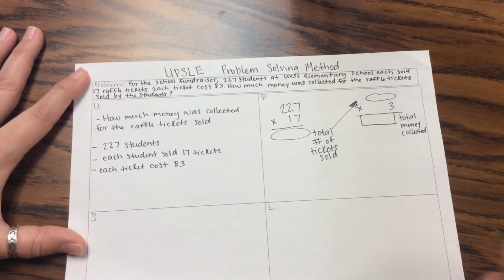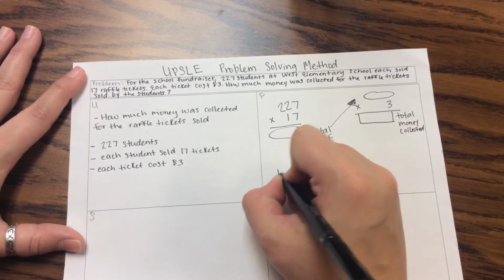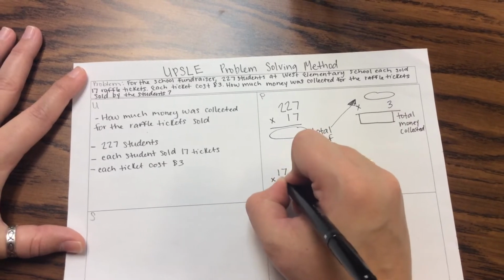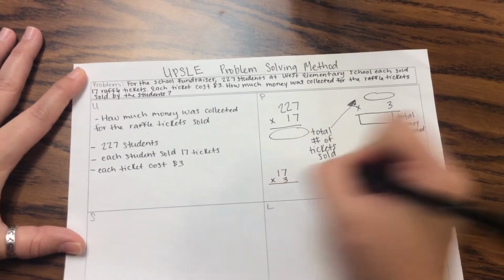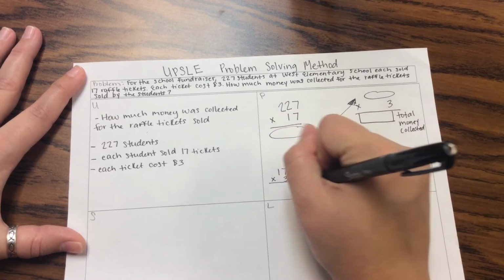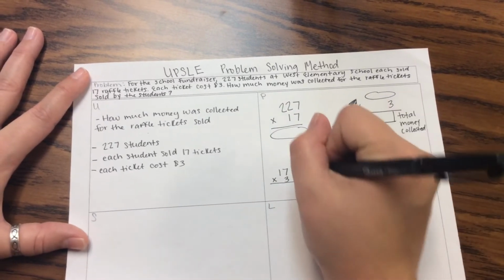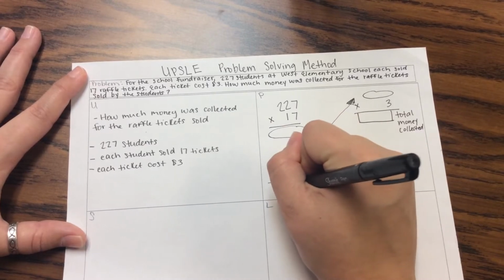We could also do the number of tickets sold by each student times how much they cost, which would give us the amount the tickets sold for.